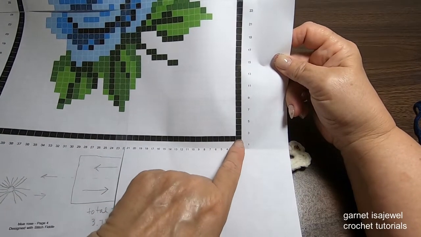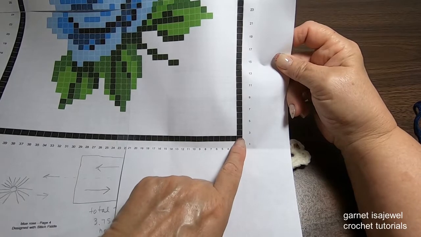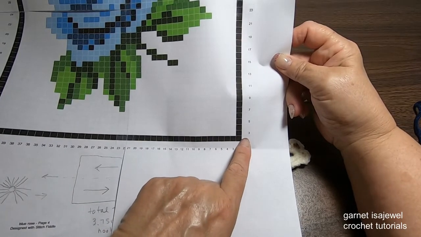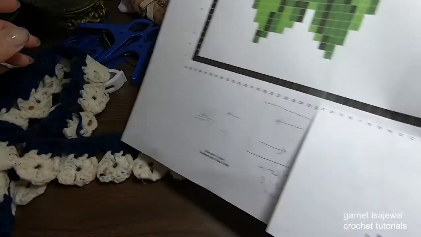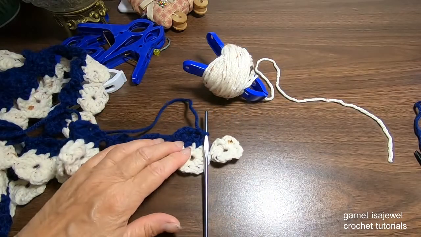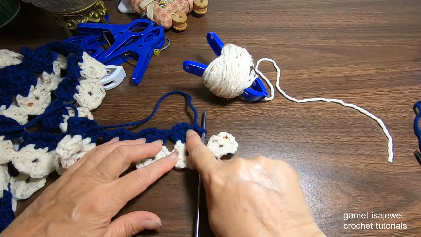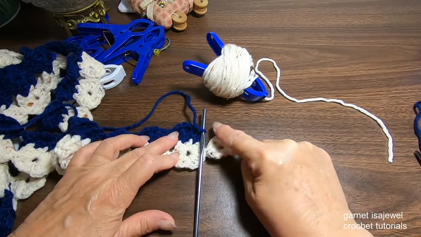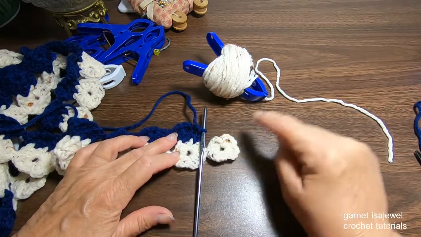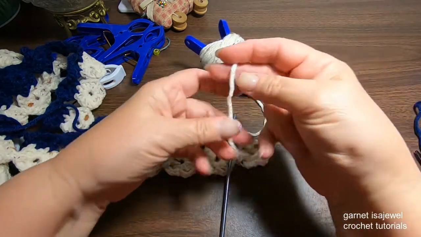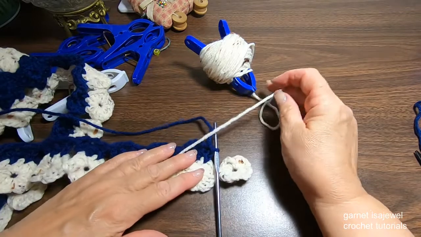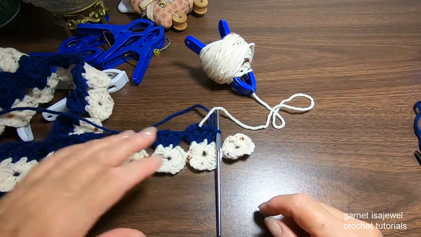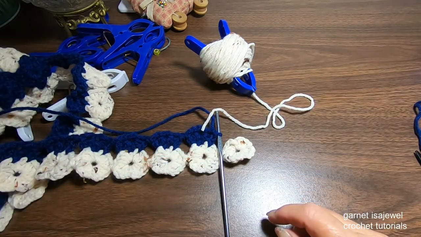So I've completed here, and I have this one block left. As you can see here, I've completed, and I have the one block left. I have my bobbin, so I'm going to go ahead and attach it just like I did on the other end. Let me bring my camera up closer and I'll show you what to do again.